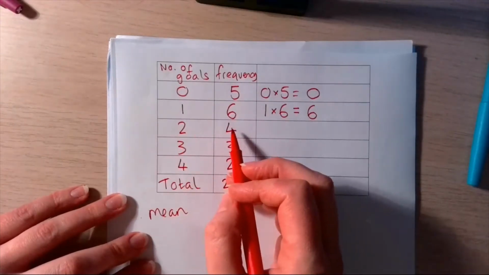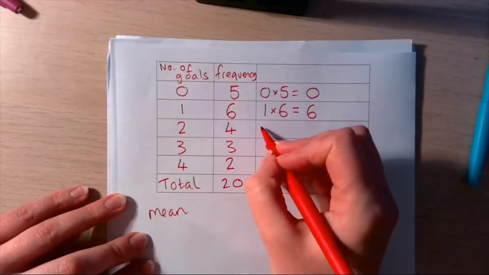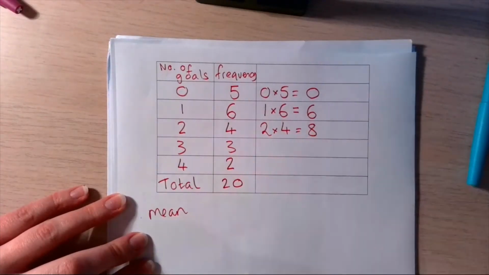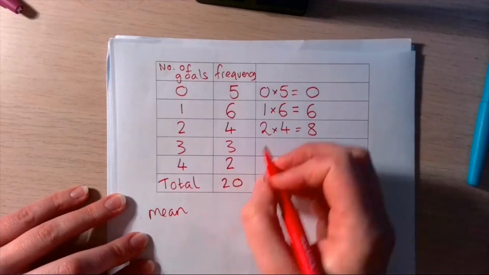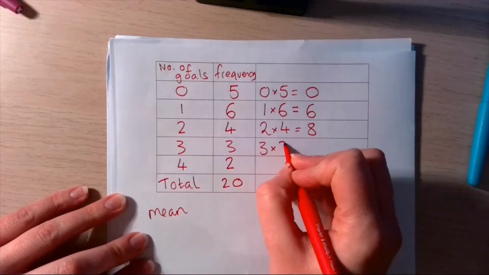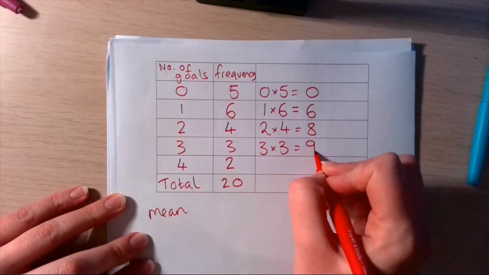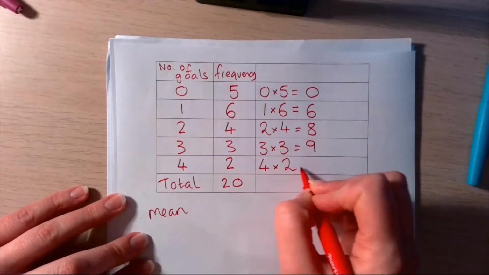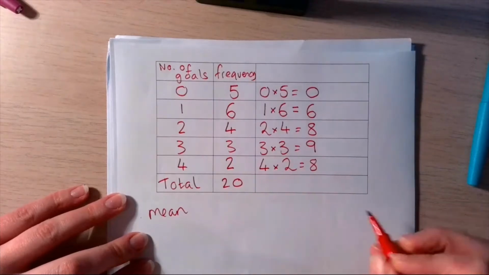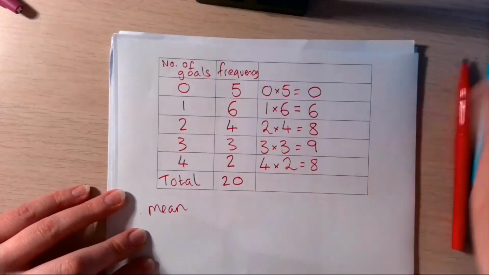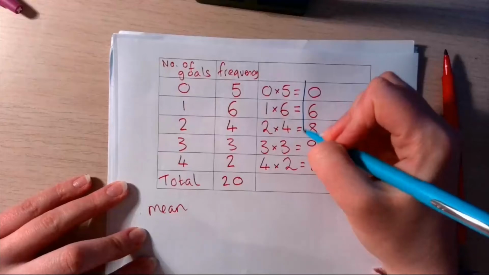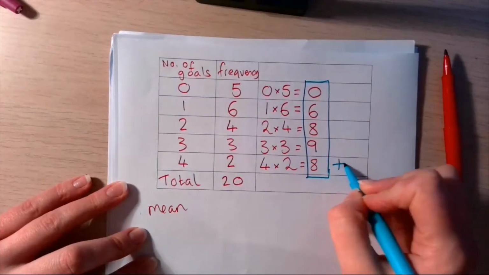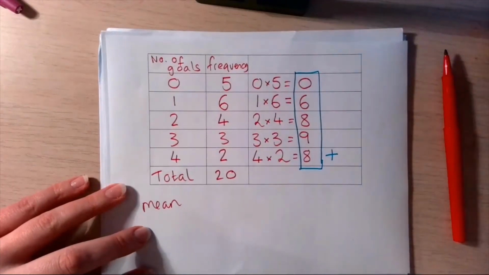They happened 4 times. There were 4 matches where they scored 2 goals. So we do 2 multiplied by 4. So that's 8 goals altogether. And we're going to carry on doing this. So we get 3 multiplied by 3, which is 9 goals altogether there. And 4 multiplied by 2, which is 8 goals. Okay, and then we must total this up, because that's going to tell us how many goals they scored all together. We'll put a little plus sign there to remind us that's what we're doing.